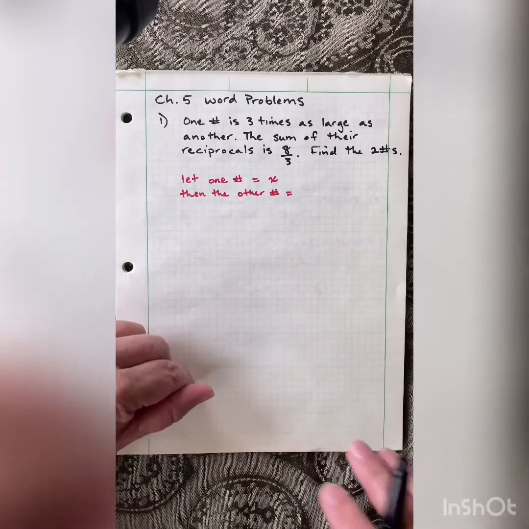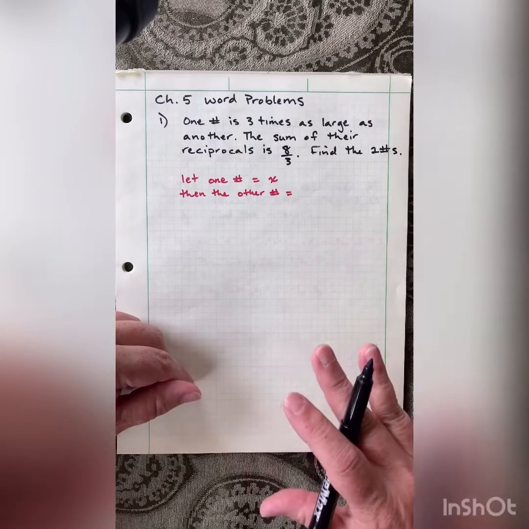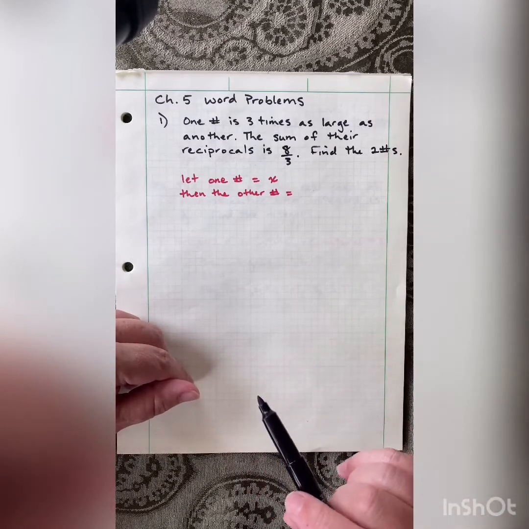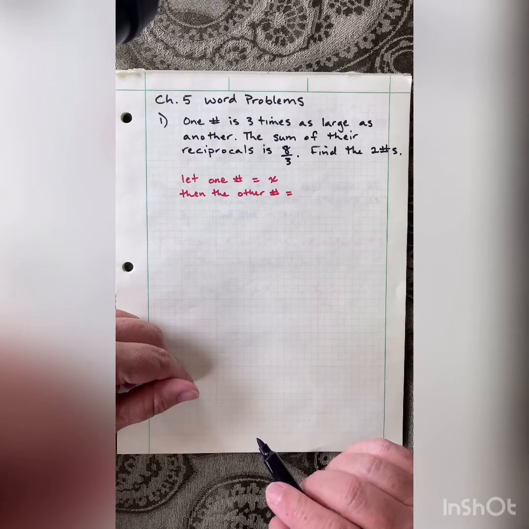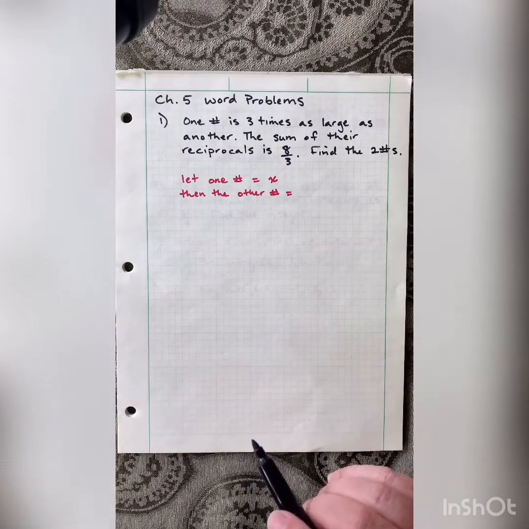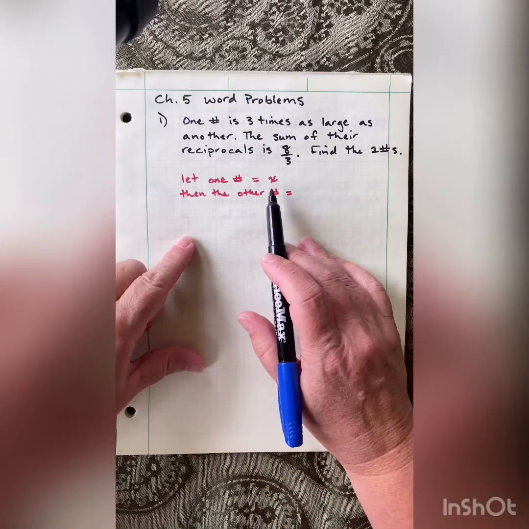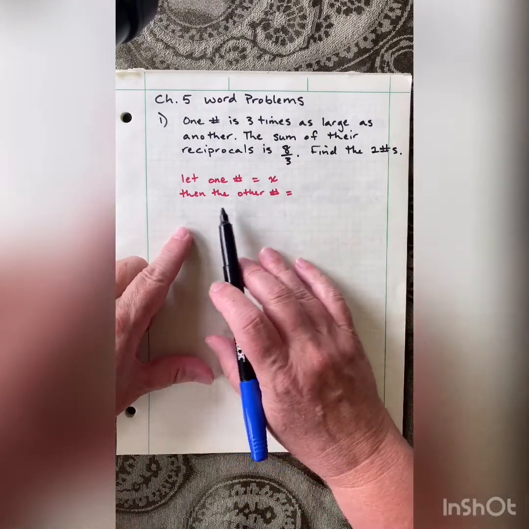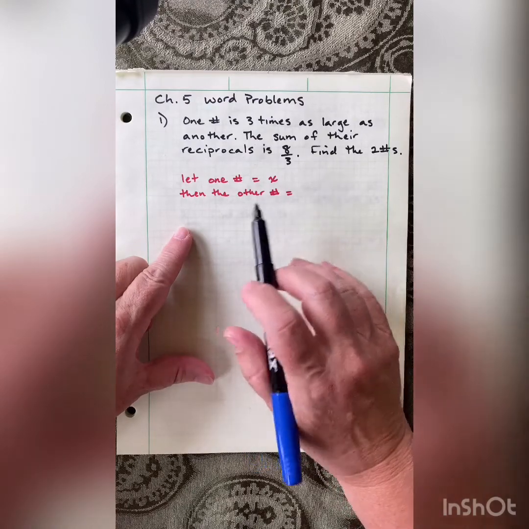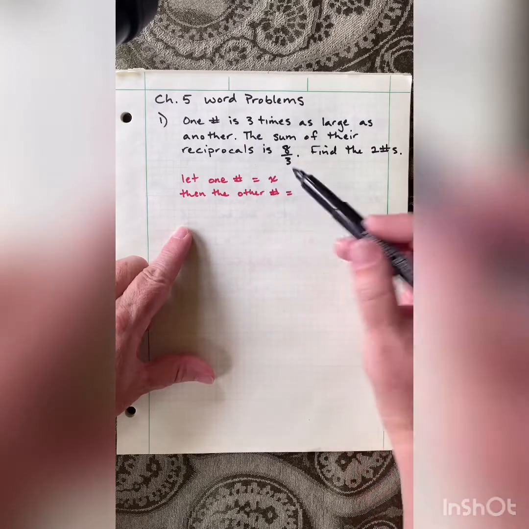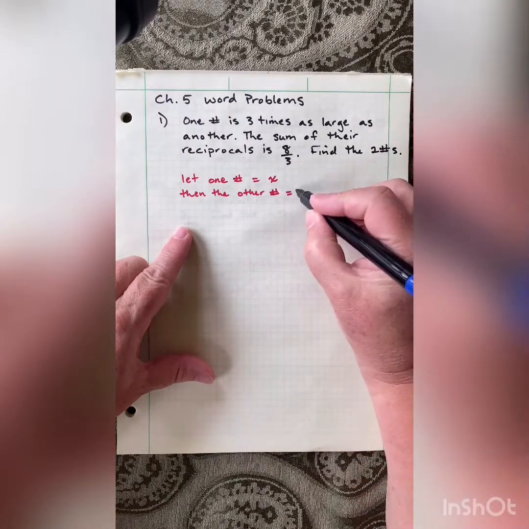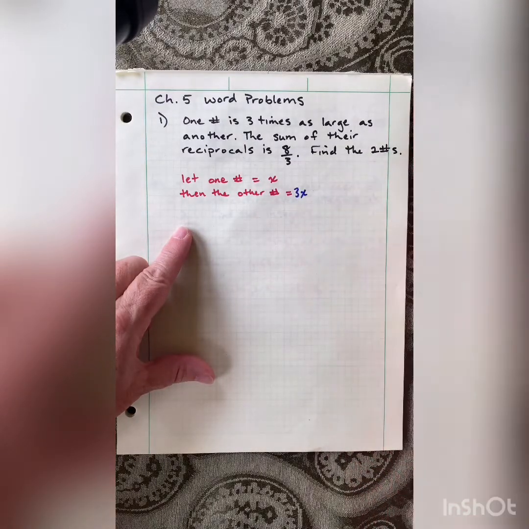So the first thing you always should do is read the problem, the whole problem. So one number is 3 times as large as another. The sum of the reciprocals is 8/3. Find the two numbers. Okay, so let's let one number be x. Then the other number is going to equal, one number is 3 times as large as another. So if this one is x, that one's going to be 3x.